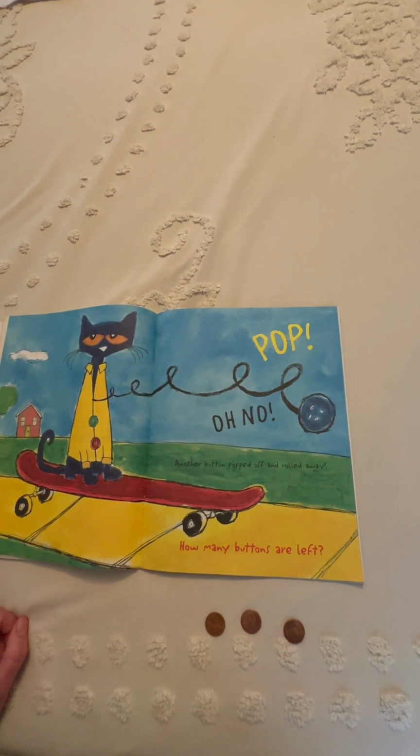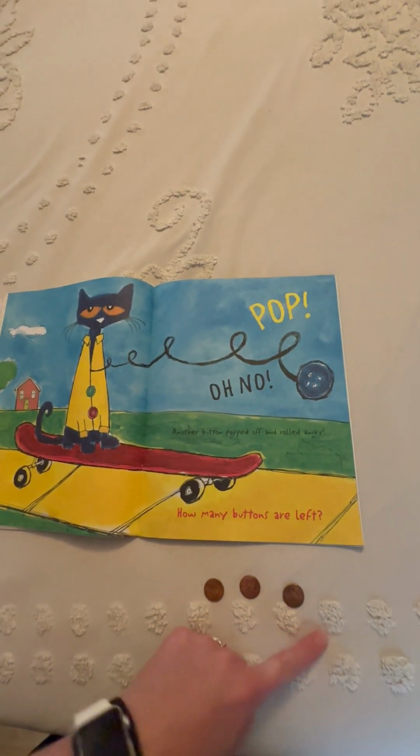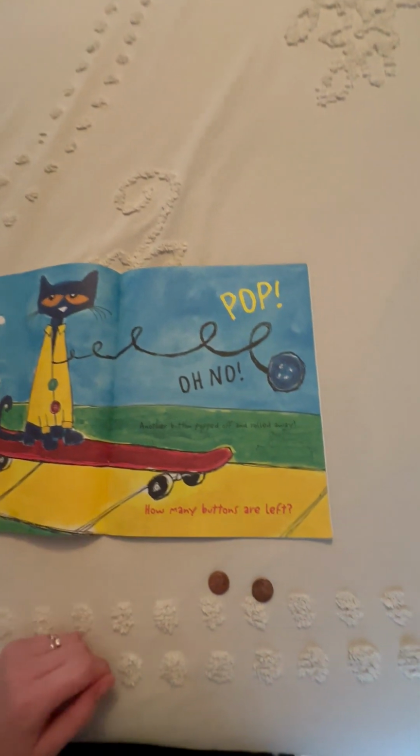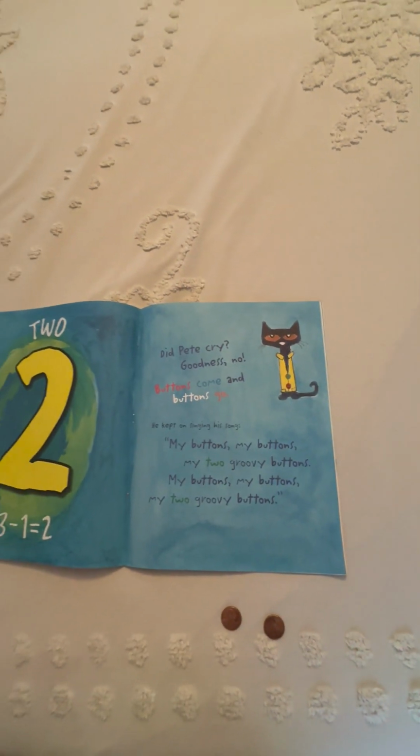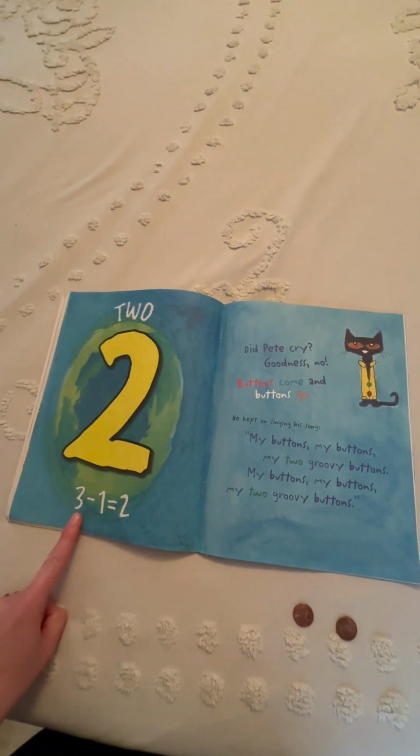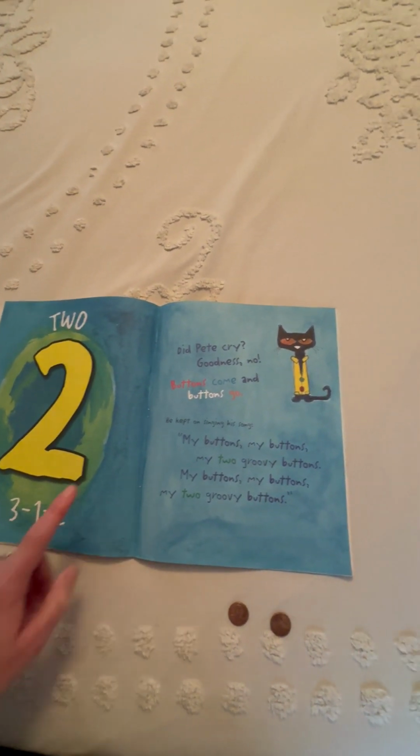How many buttons does he have left? So if we have 3 and we take 1 away, how many does he have? Let's count. 1, 2. 2. 3 minus 1 equals 2.